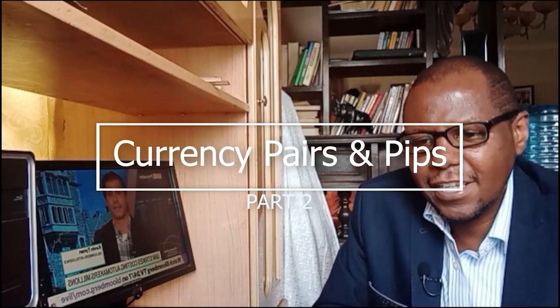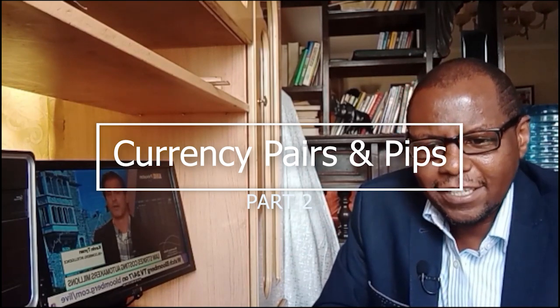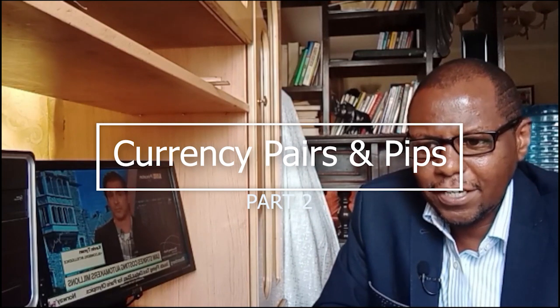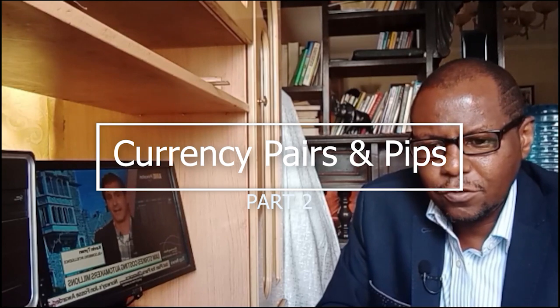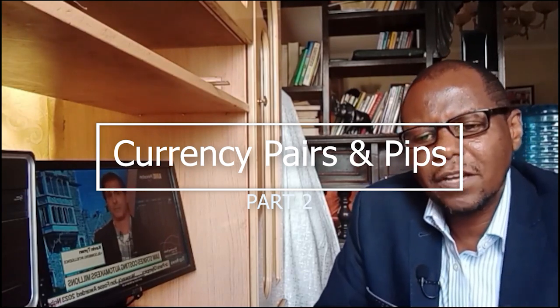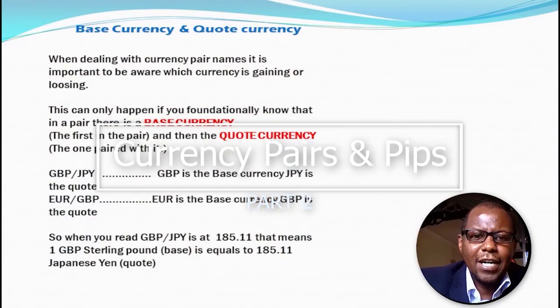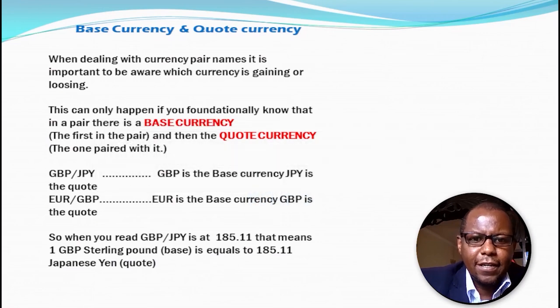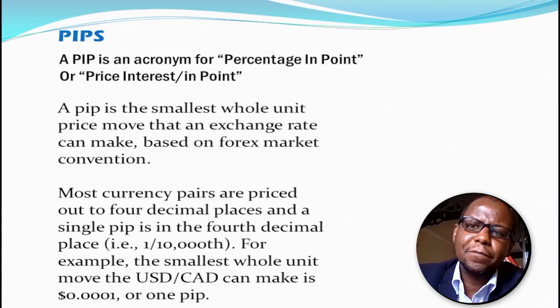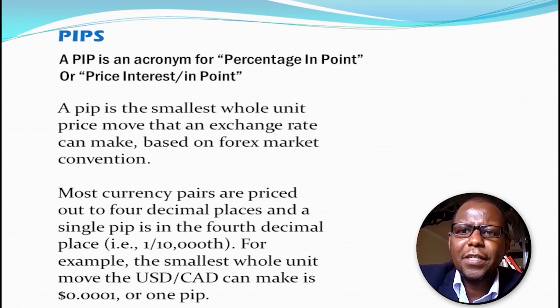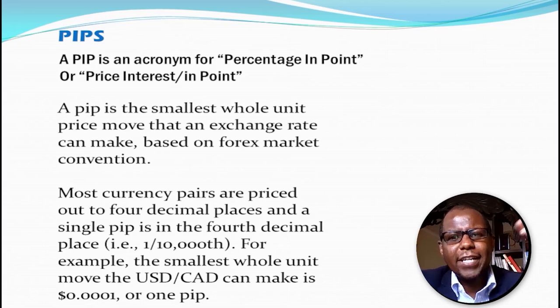So that introduces us now to the next thing in our lesson here, and I know that you're going to understand this, and when you understand this, you will have now understood the pairs, and you will have understood the measurement. So a pip, PIP, pips, a pip is an acronym for percentage in point or price interest in point.